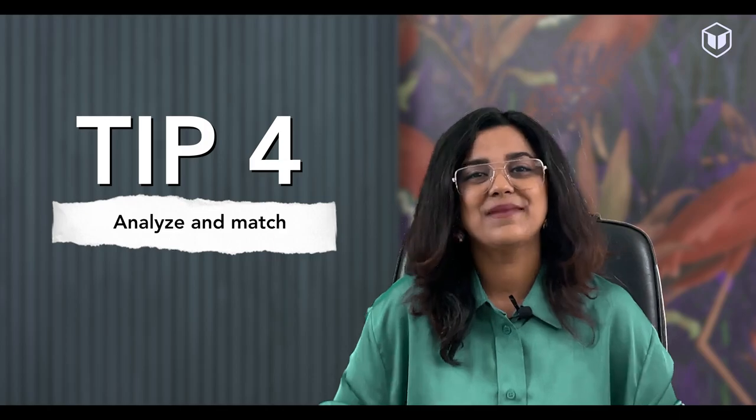Tip number 4 is to analyze and match. Once you locate where your answer is, read the statement again carefully and compare it with the information provided. Does it mean the same thing? Is it contradicting or is the information incomplete? Do not rush. Really understand what the statement means and what is being said in the paragraph.